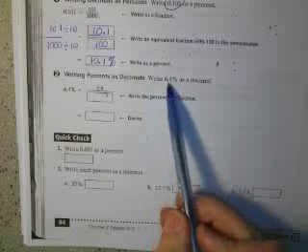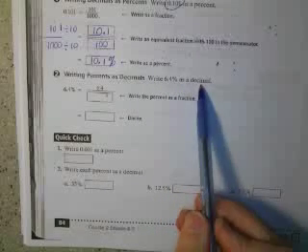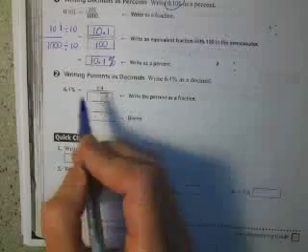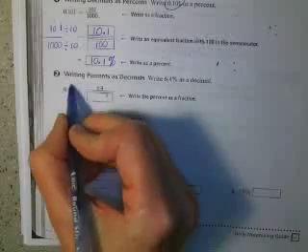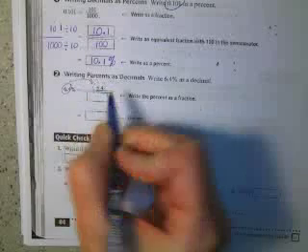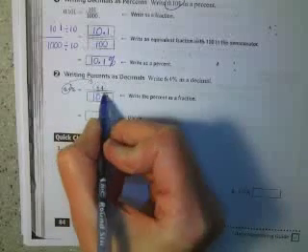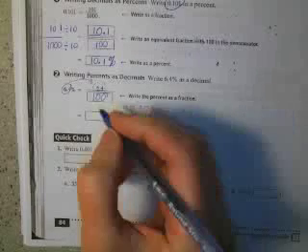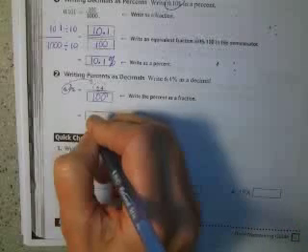Okay. If we have 6.4% and we want to write it as a decimal, first we can write it as a fraction. 6.4, whatever is in front of the percent sign, is my numerator. And then instead of the percent sign, we put 100 on the bottom because that means hundredths. And you can then divide 6.4 divided by 100 in your calculator.